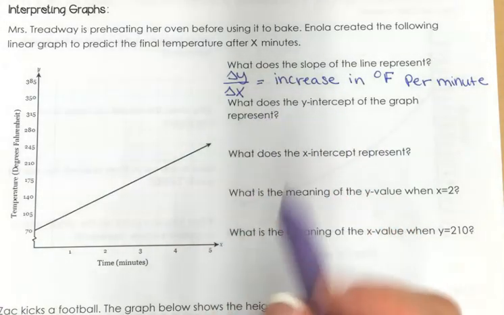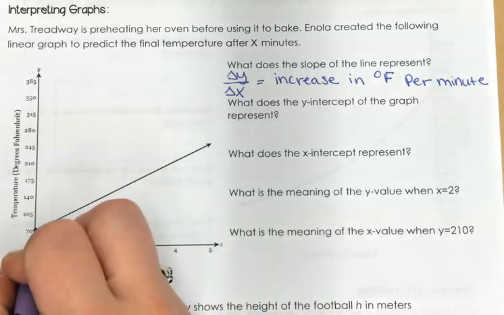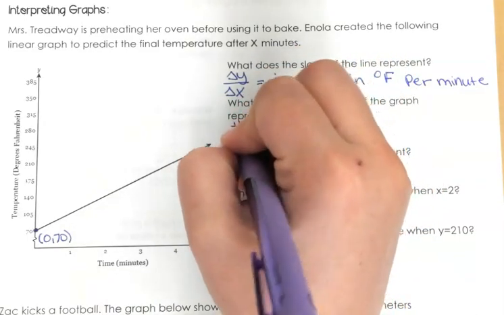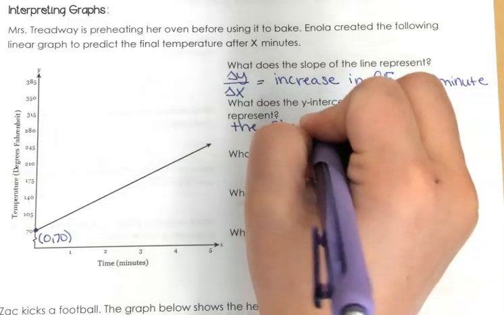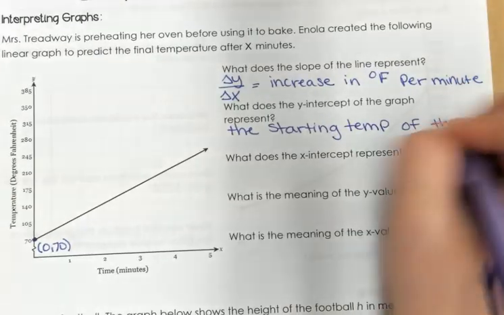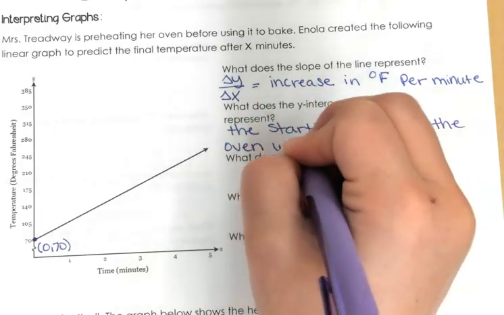So what does the y-intercept of the graph represent? Well, let's think about that. This is the coordinates (0, 70). So what do x and what do y mean in this scenario? Well, I know that x is my time, 0, and 70 is my temperature, 70. So if I think about when I started recording the temperatures, that would be probably when I turned on the oven. So at time 0, that means it's the starting temp of my oven, or probably room temperature too, because it incubates or acclimates to the surrounding area. And we know that it was 70 degrees.